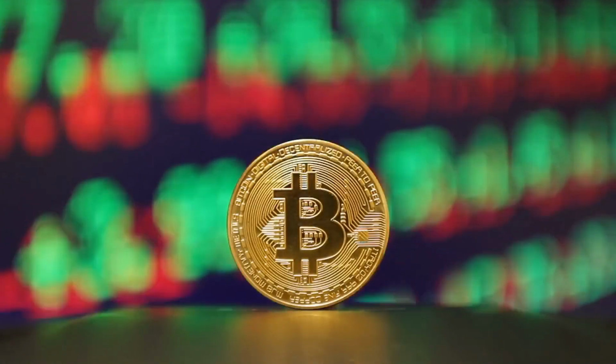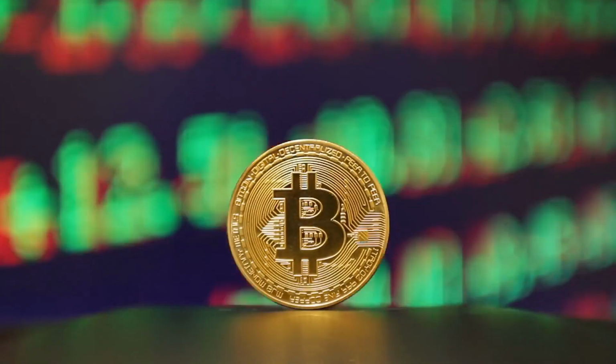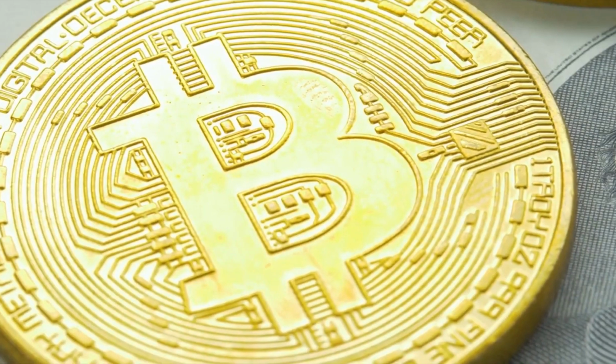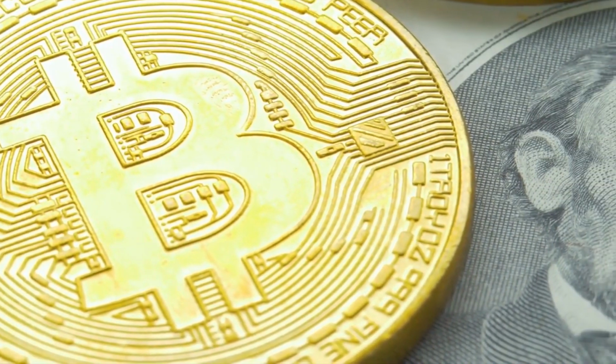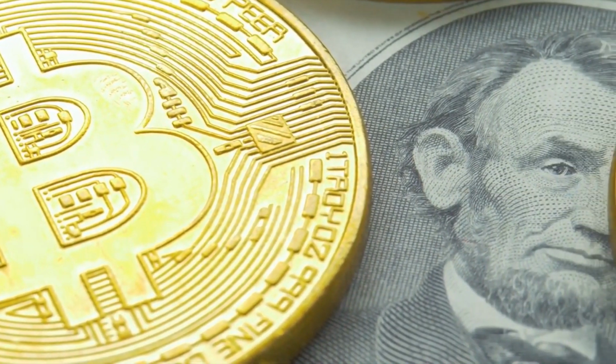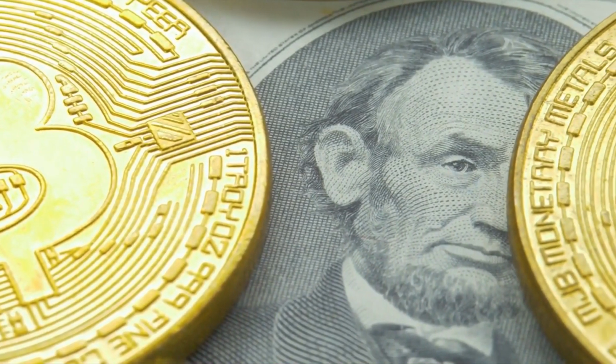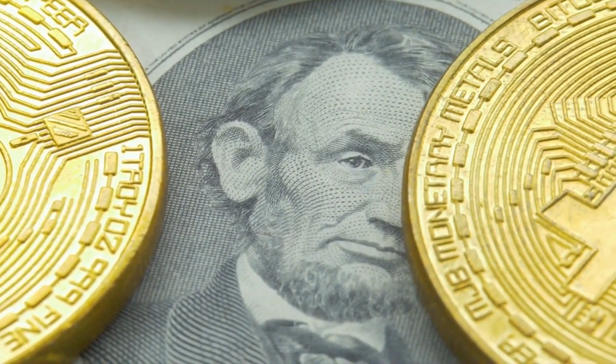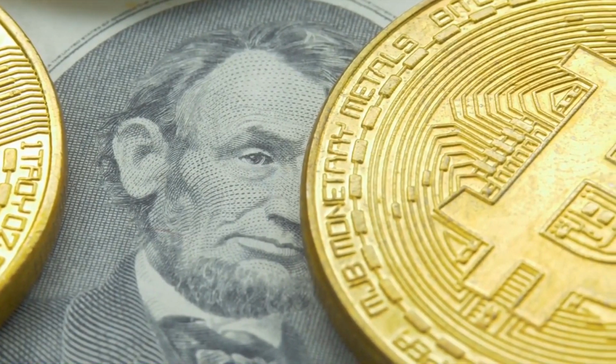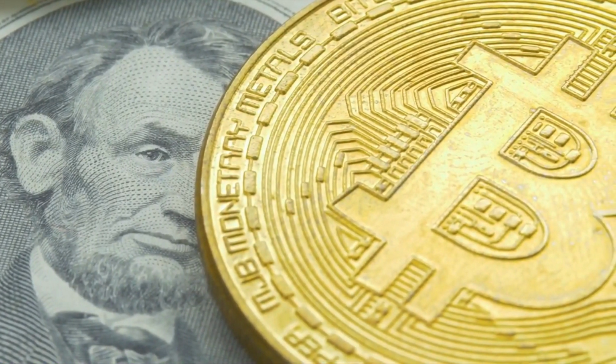2. The total number of Bitcoins. The total number of Bitcoins that will ever exist is limited to 21 million. This is built into the underlying code of Bitcoin and cannot be changed without a consensus from the network. The limited supply of Bitcoin is one of its most significant features and is often cited as a reason for its potential value as a store of value.